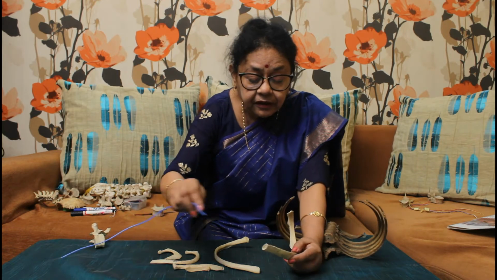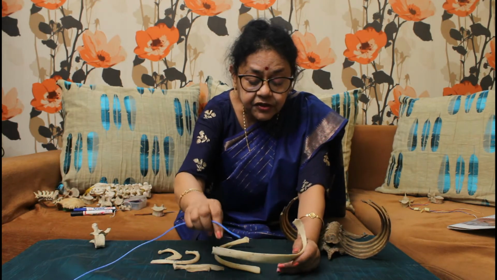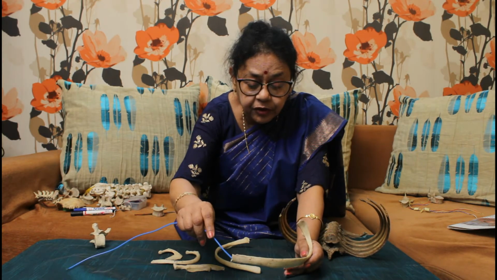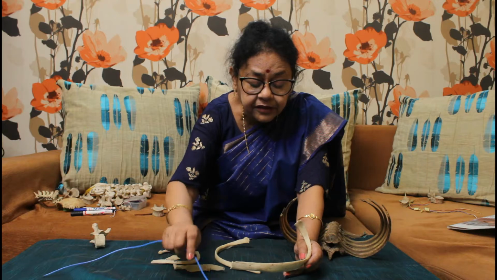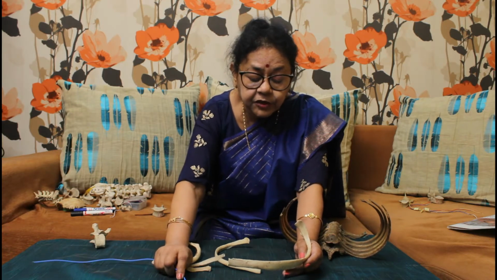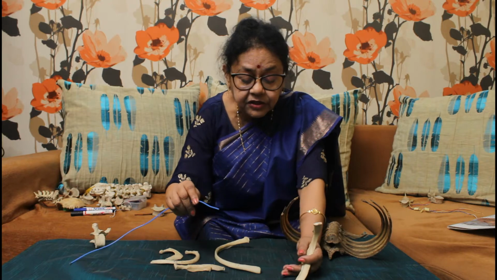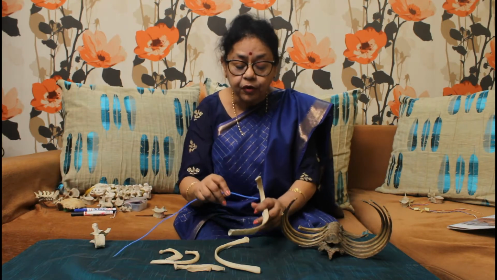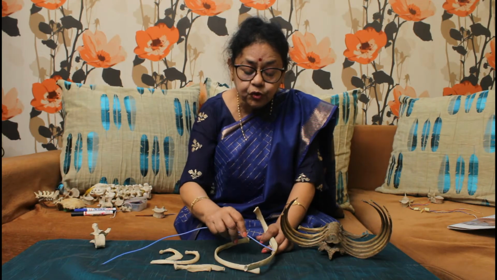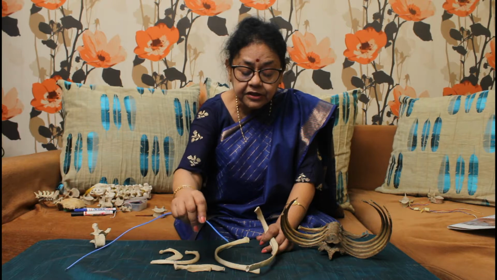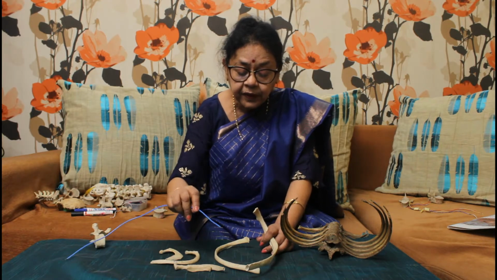Next, you will see this cup-shaped depression articulates with the costal cartilage, and according to the attachment to the sternum, these ribs may be classified as vertebrosternal ribs. That means through the costal cartilage it is attached to the sternum in the midline.